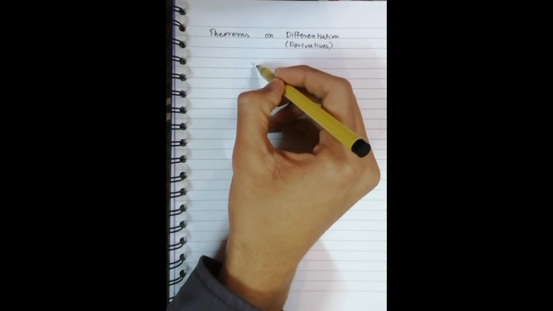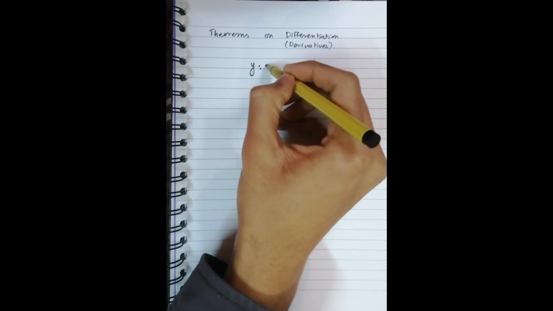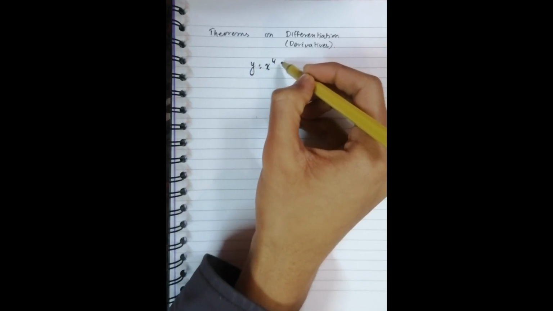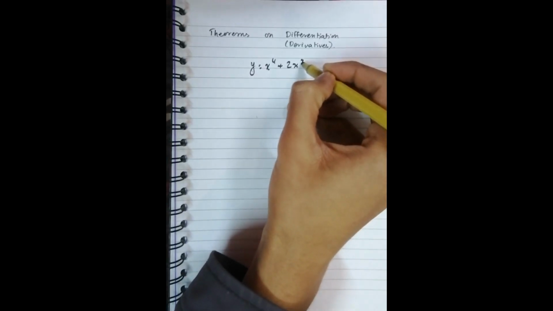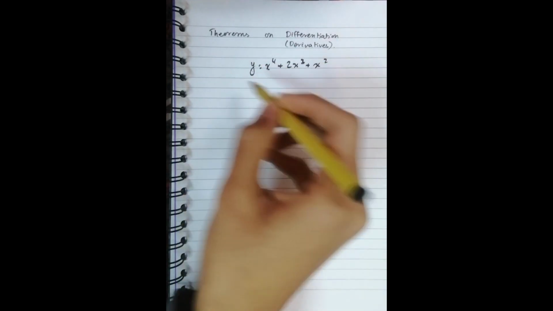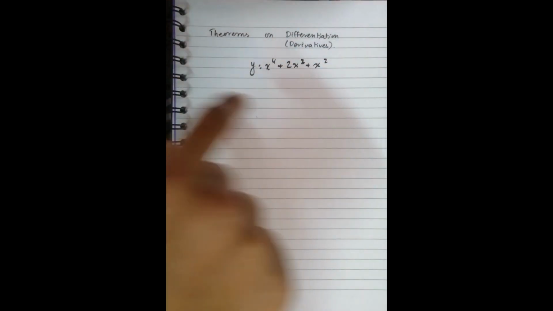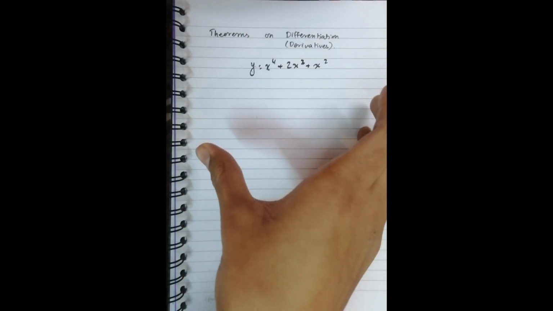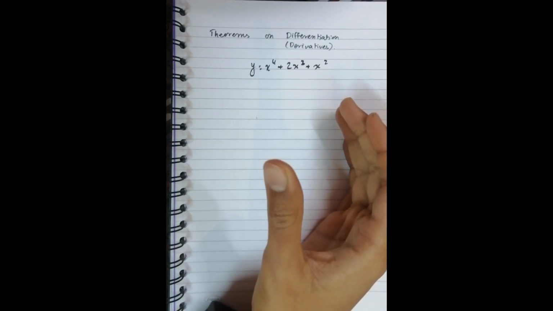But the problem was that we cannot solve for functions which contain more than one independent variable in an equation. For example, if I write y is equal to x power 4 plus 2x cubed plus x squared. Now, this type of function cannot be derived. The derivative of this function actually cannot be found using the first principle method.